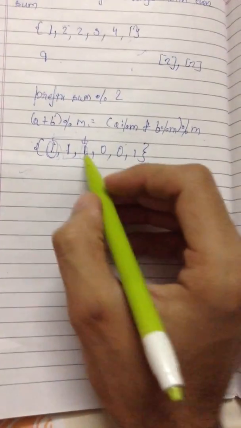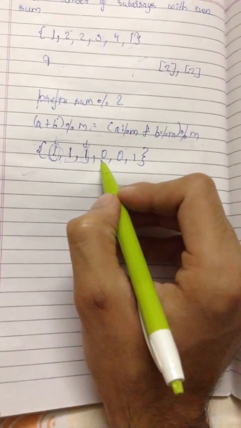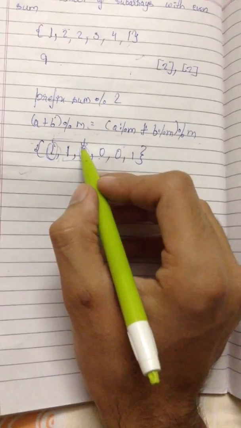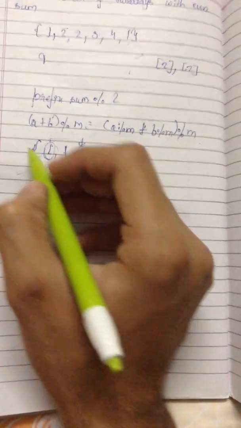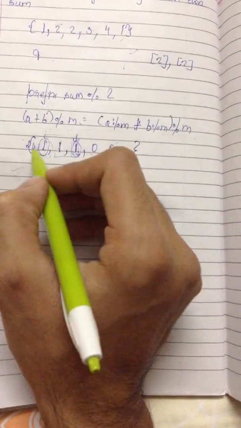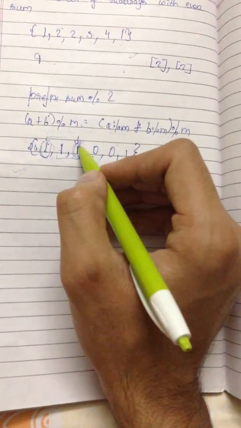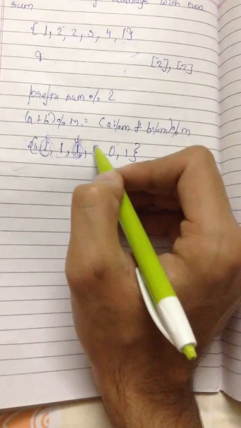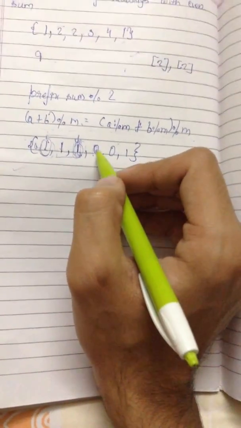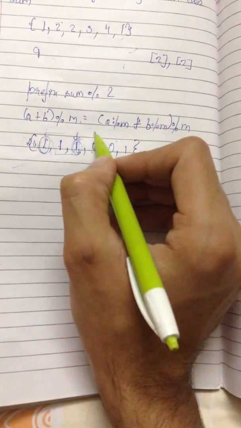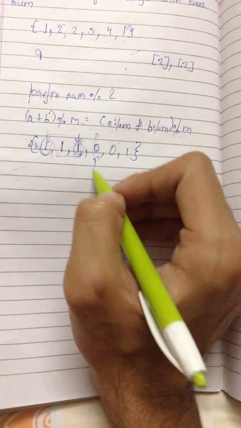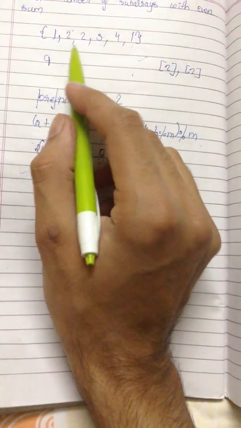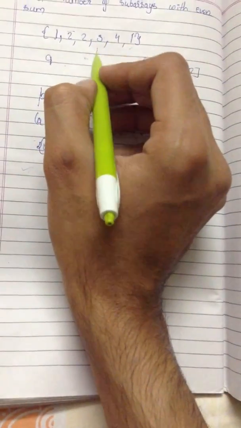Because you know that from here till here we are getting an odd sum, from the 0th position we're getting the odd sum. Now if the value of mod changes here, then definitely we must be getting some odd number here.